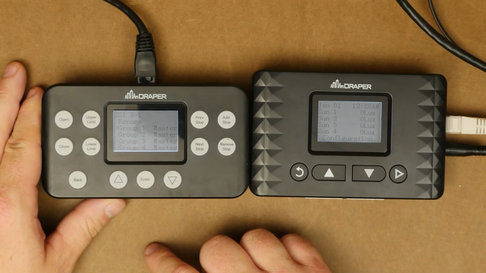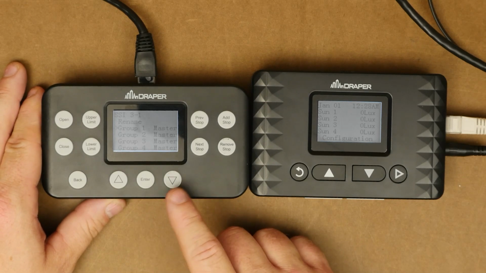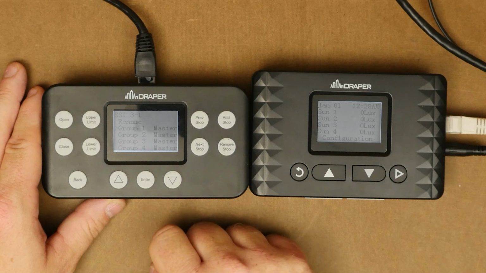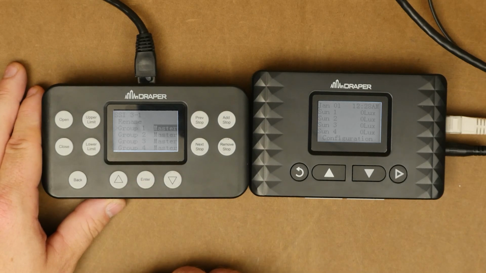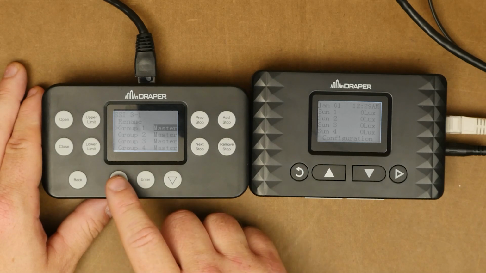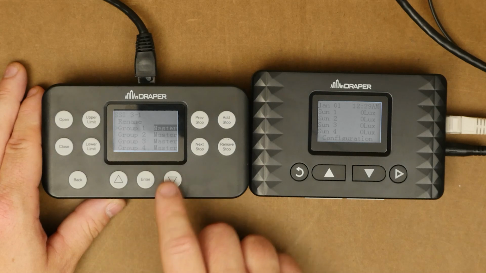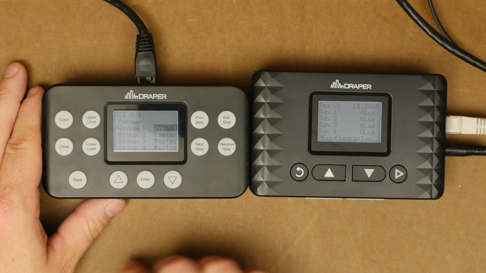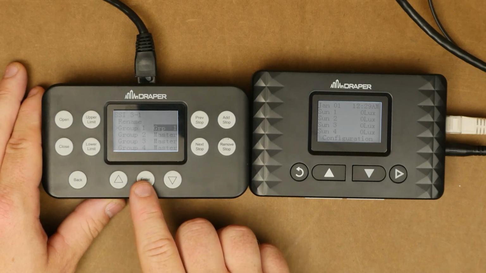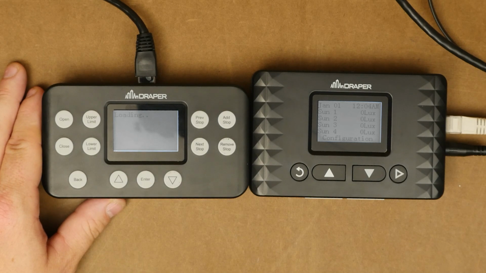So for group 1, I am going to change that from a master by navigating with my down arrow, select group 1 and hit enter. Master is now highlighted. From here, I can navigate through my available 64 groups. I'm going to use my down button to navigate to group 1. So I want group 1 to be part of group 1. Hit enter, that is going to save. Now group 1 is part of the motor group 1.